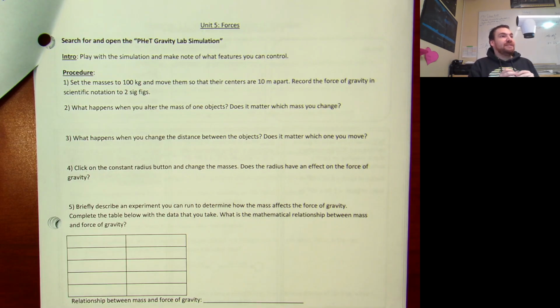Your quiz on Newton's laws is going to be on Friday. I'll tell you right now, you're going to have to tell me what the laws are, among other things. So there you go. On your mark, take care.